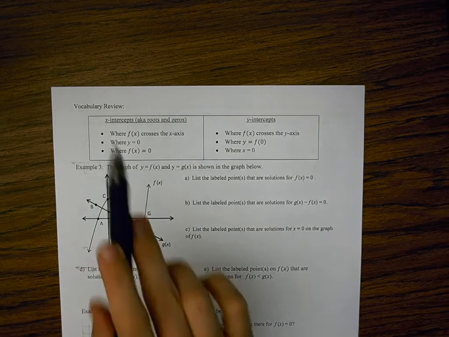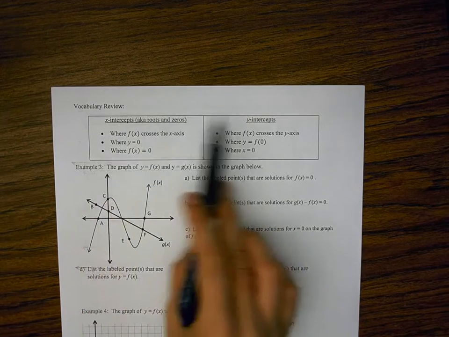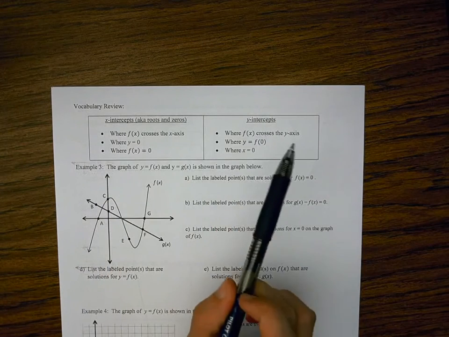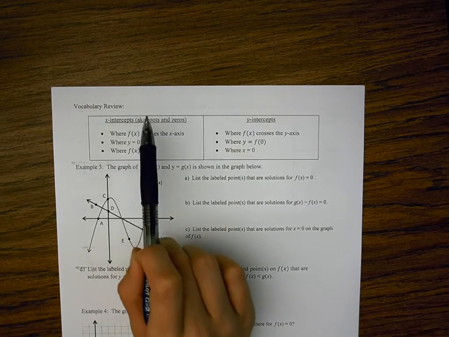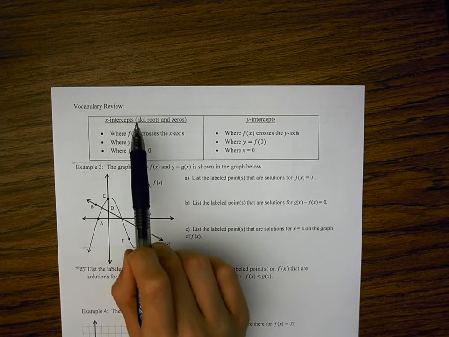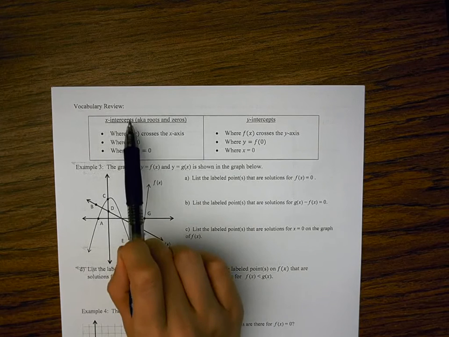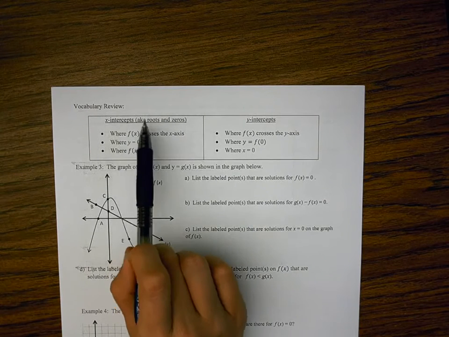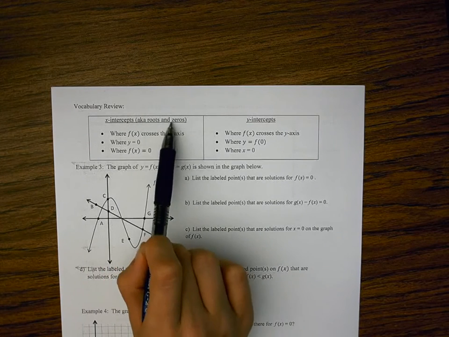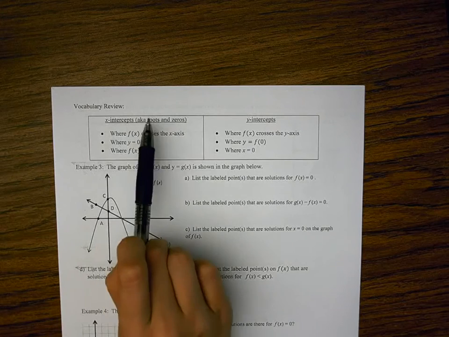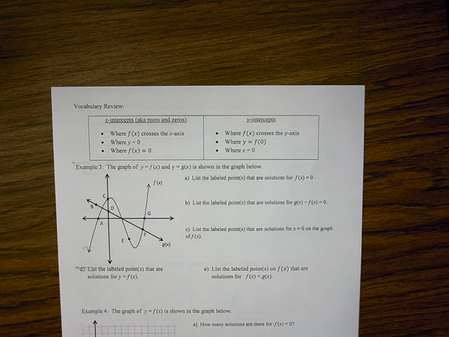The first one is X-Intercept, the second one is Y-Intercept. I would say a lot of people are more comfortable with Y-Intercept. X-Intercepts are a little bit trickier for people. First reason why is because this has another name. It actually has 2 other names: X-Intercept, root, zero. All 3 of these could be used to ask the same question.